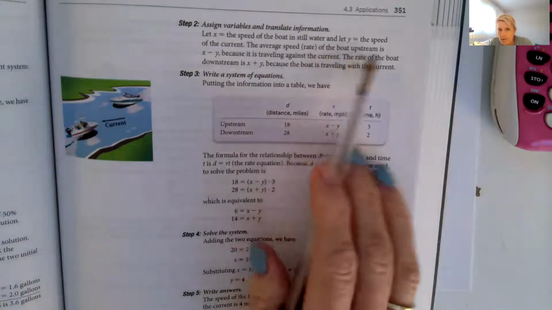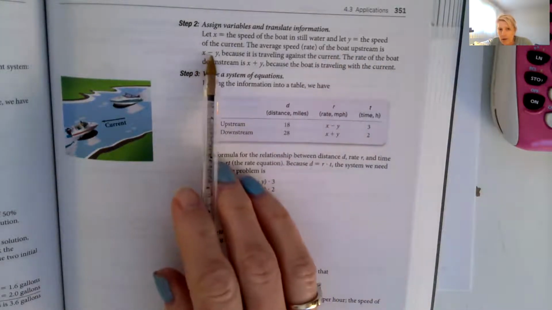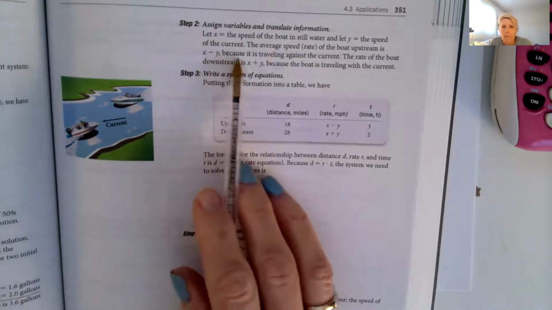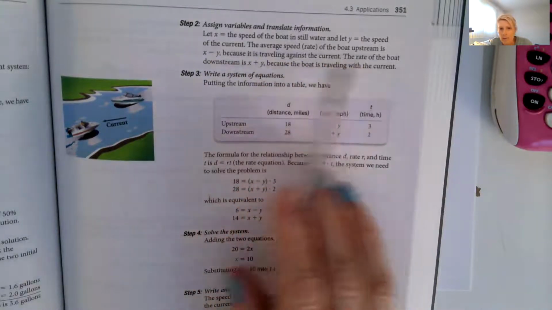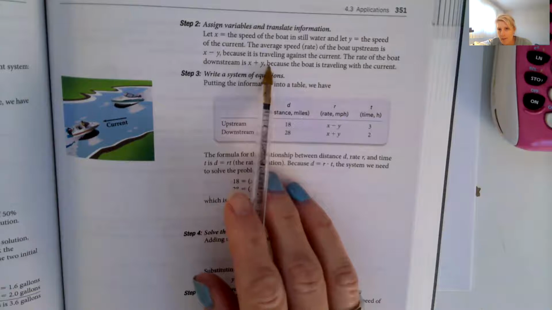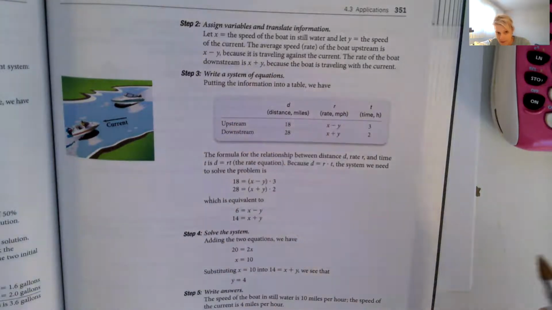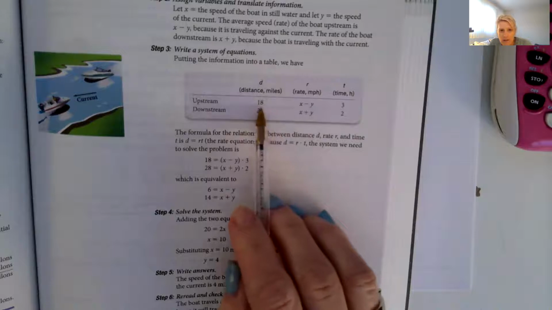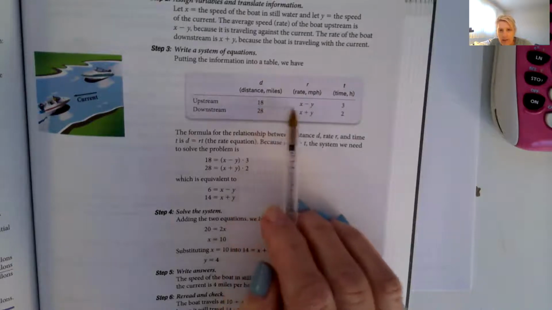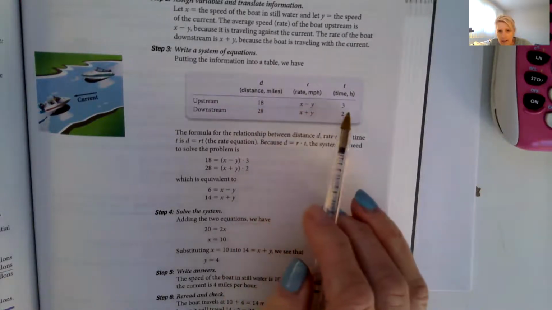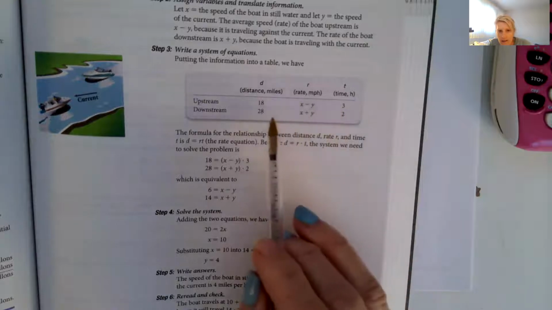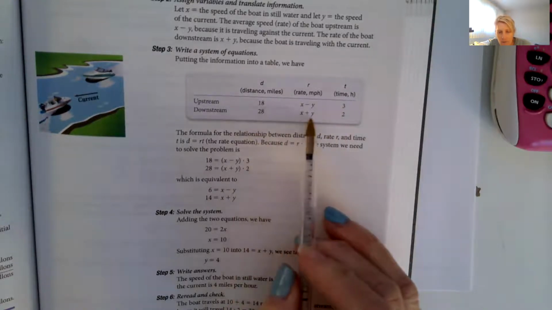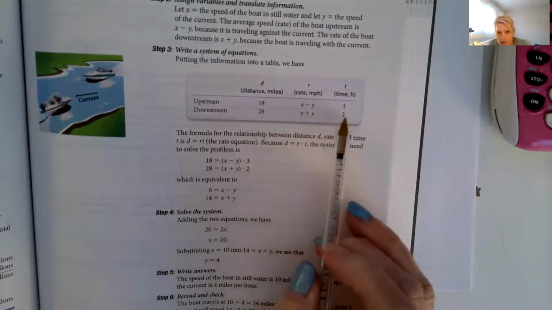So when you're going upstream, you have to subtract away the current because it's taken away from the energy of the boat. When you're going downstream, you're going to add the current because it gives you more speed. Okay, so then your equations are going to be: upstream, your distance is 18 miles, your rate is X minus Y, and your time is 3 hours. And then downstream, your distance is 28, your rate is X plus Y, and your time is 2 hours.